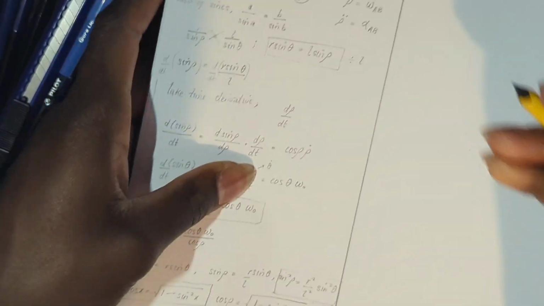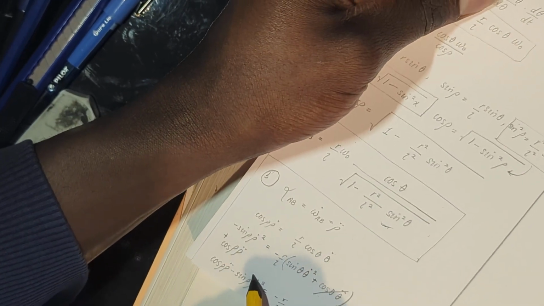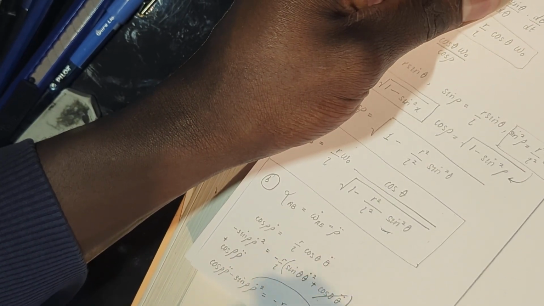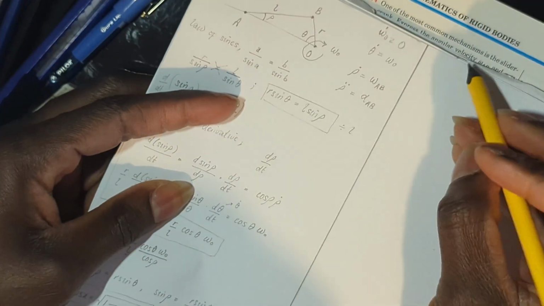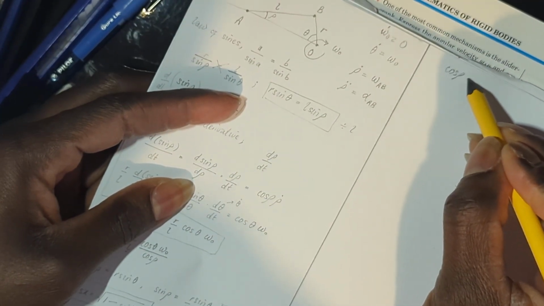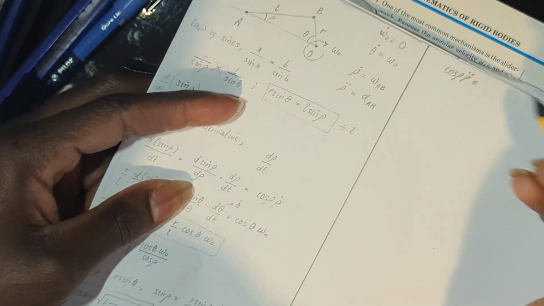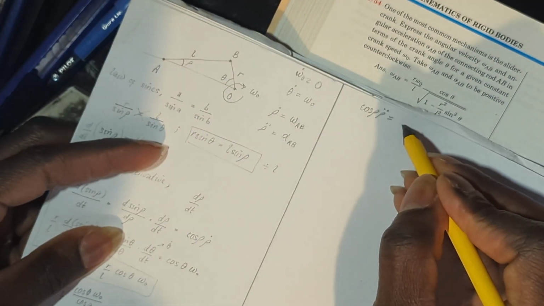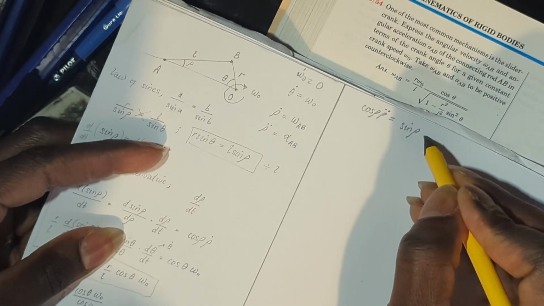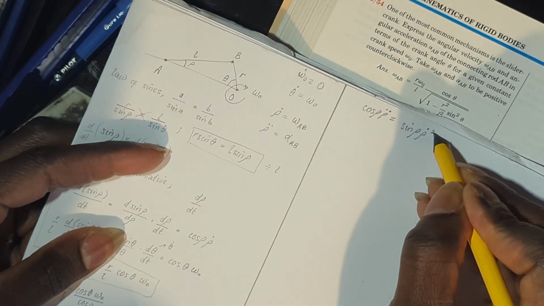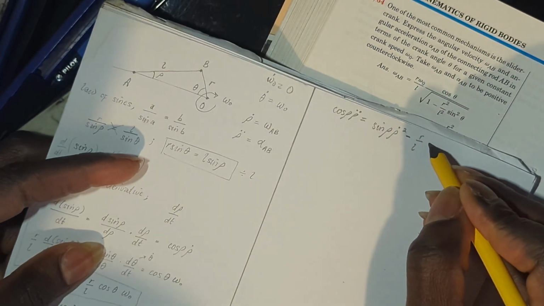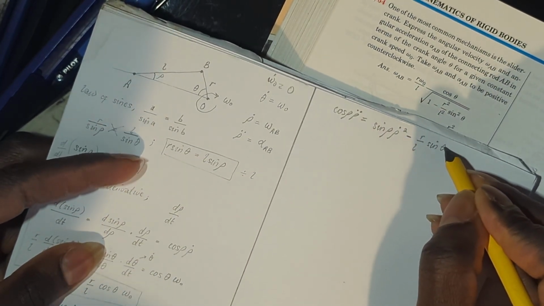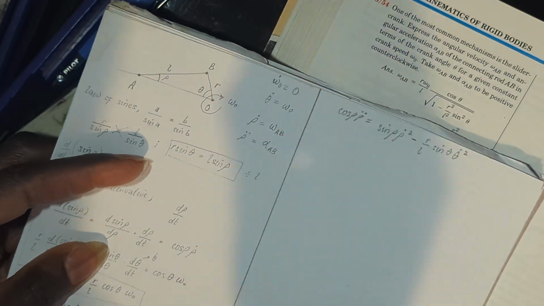So I start by writing this line again, but I move this to the other side because I want cosine rho double dot alone on this side. So I have cosine rho double dot equals sine rho dot squared minus r over L sine theta dot squared.